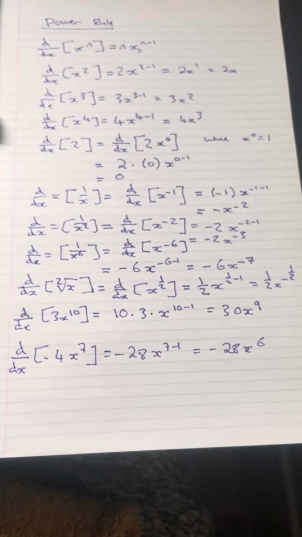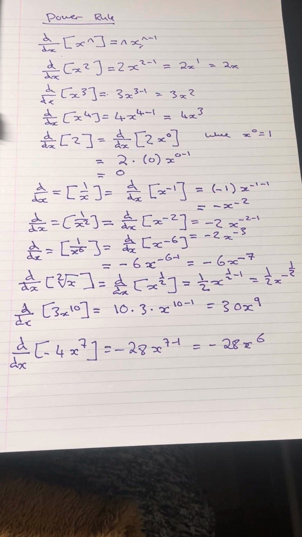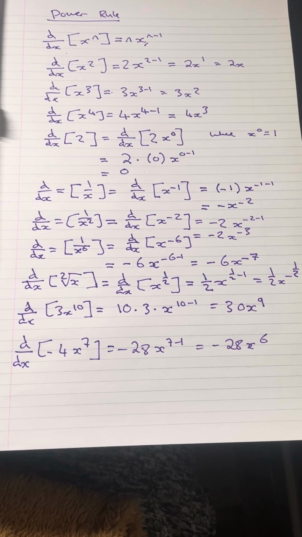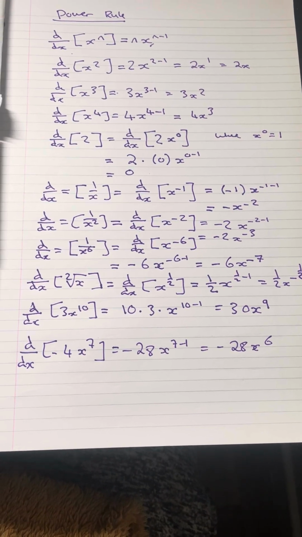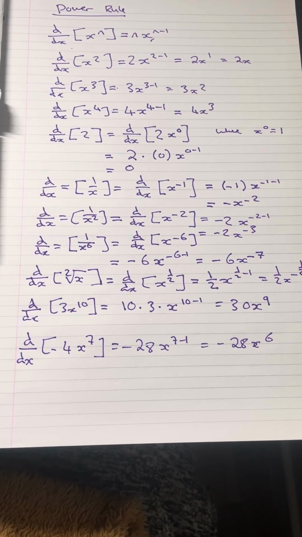Right, so those are my examples for the power rule, and hopefully that will help consolidate your understanding of the power rule, where the derivative of x to the n is nx to the n minus 1.